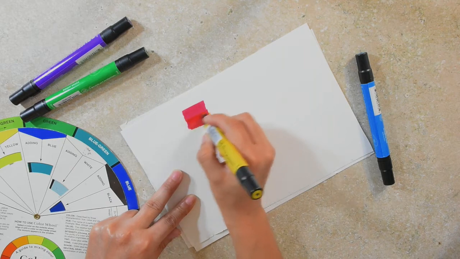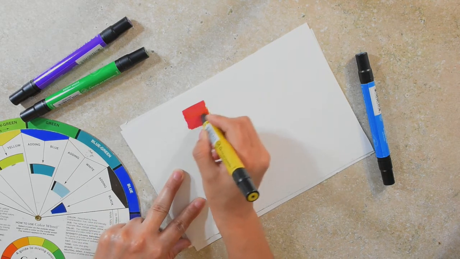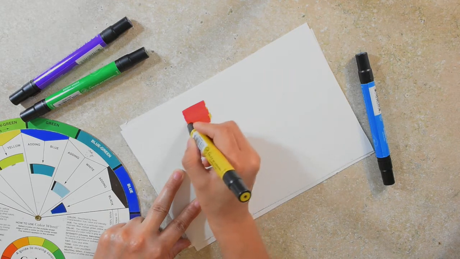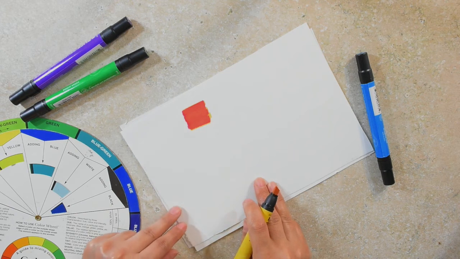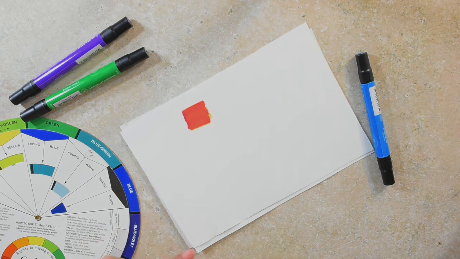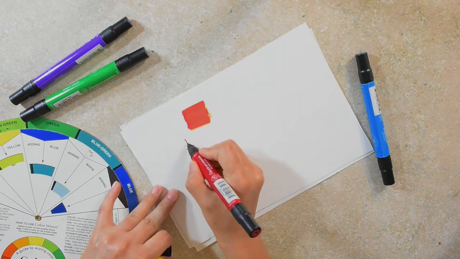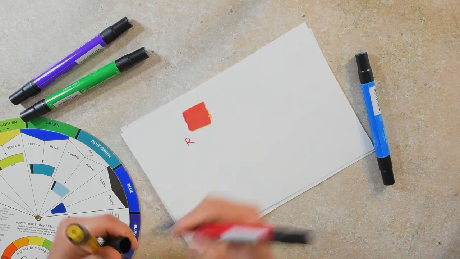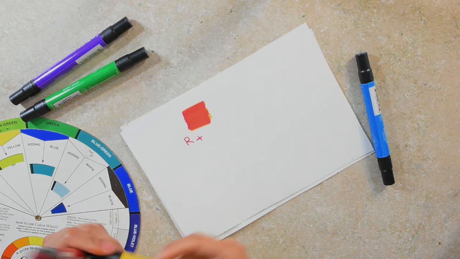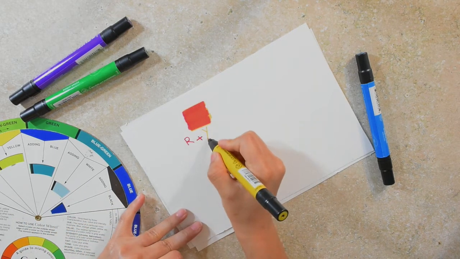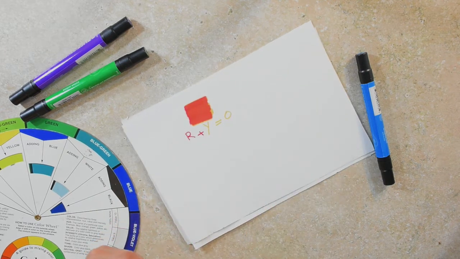So now this is yellow, mixing it with red. Now you can see the result. The result is orange. So we have red plus yellow, and the result is orange.